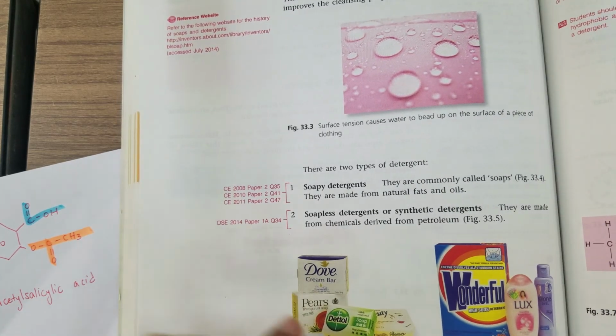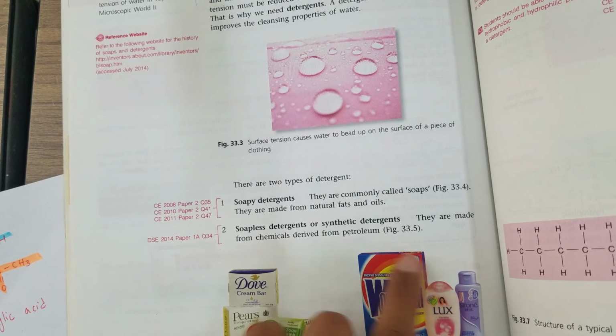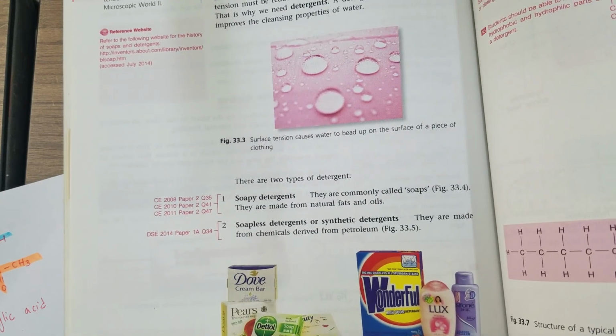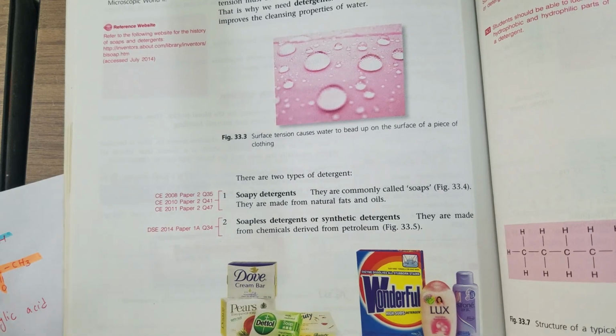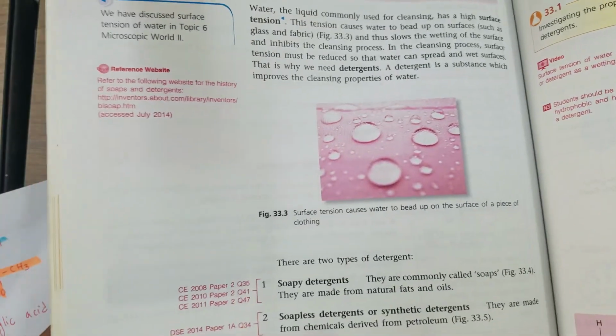You can see the shape. And this one over here are the liquids, so you can see those shampoos and whatnot. And this. Okay, so now you know there are two types.